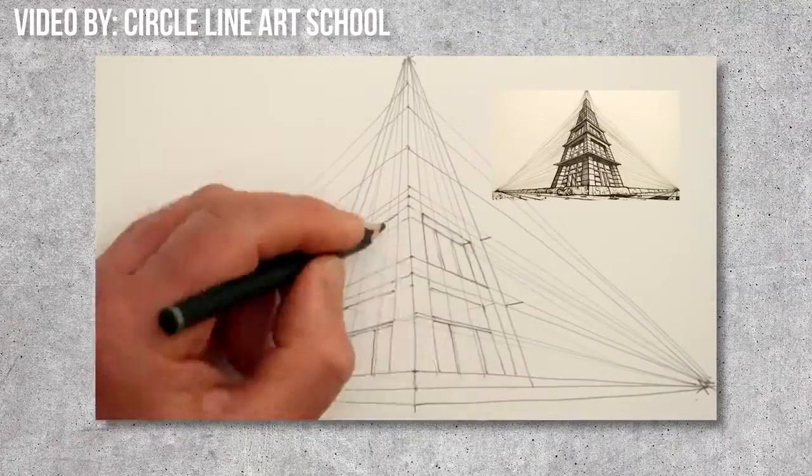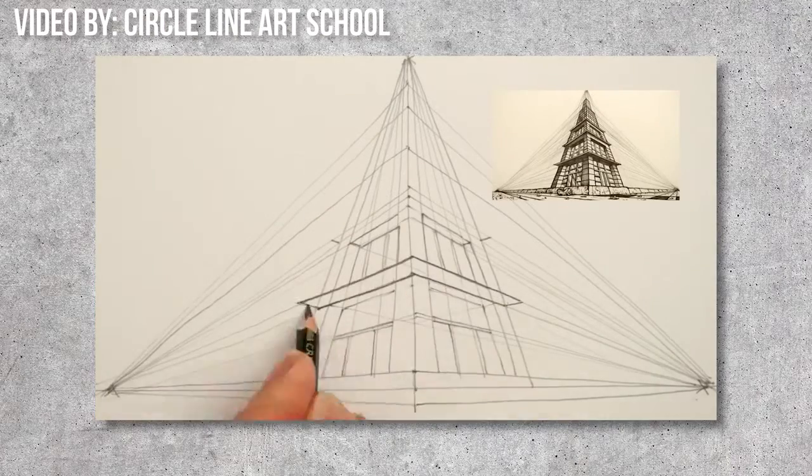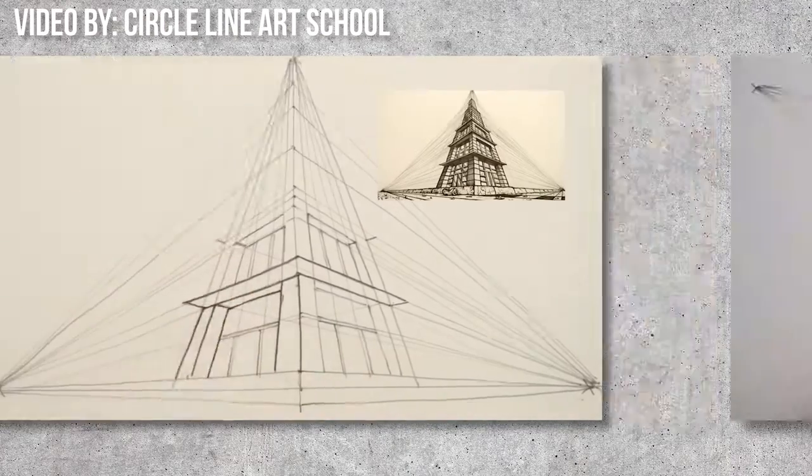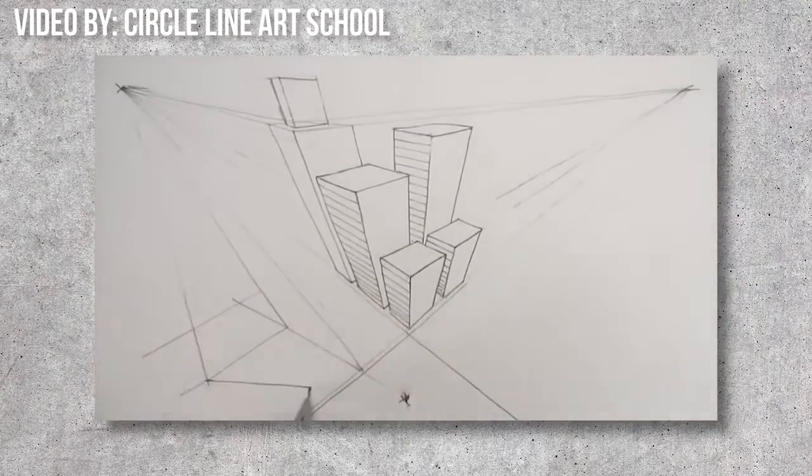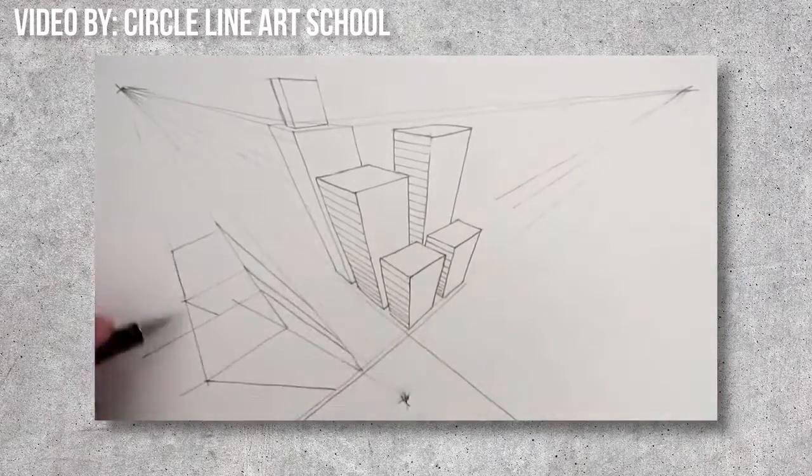So if you place the third point above the horizon line, it creates a worm's eye view, like you're viewing the subject from below. But if you place the point below the horizon line, it will give you this bird's eye view, as if you are viewing the subject from the skies.